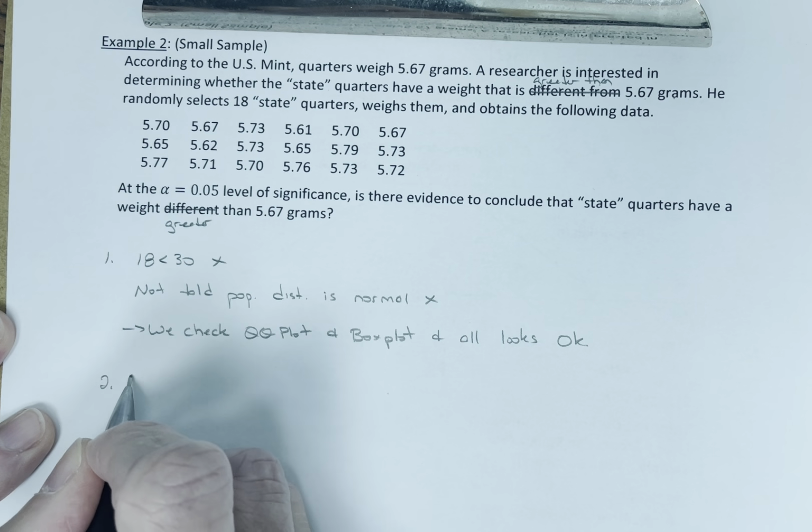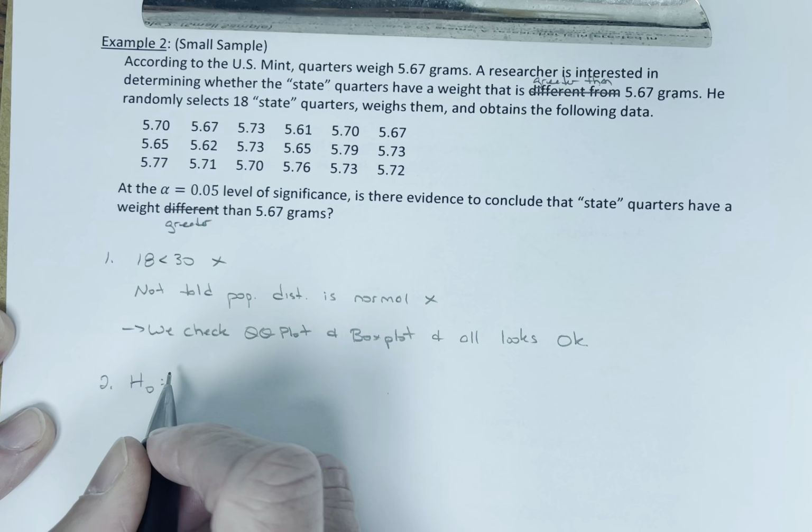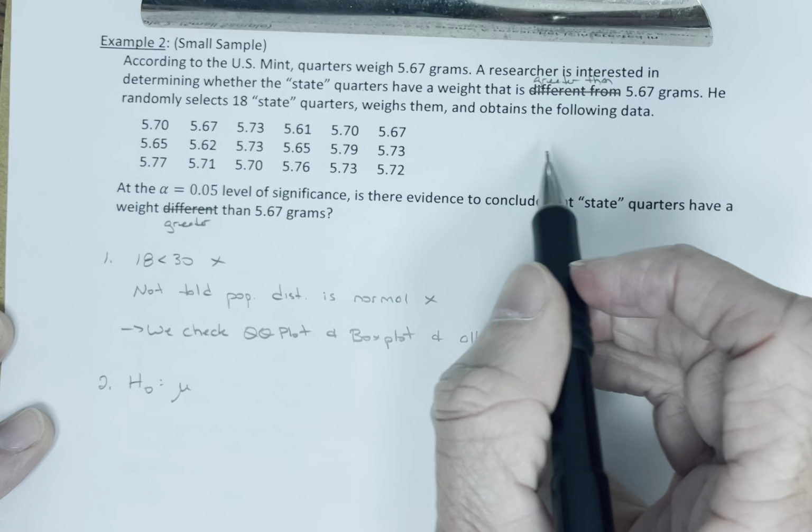Okay, number 2, our null hypothesis is our mean. Let's see here.